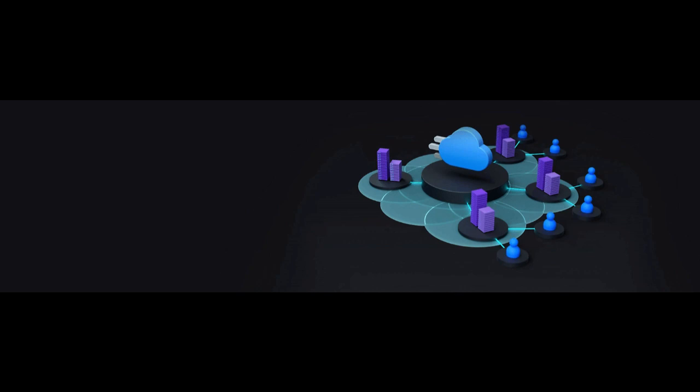CDN, Content Delivery Network. It is used for the delivery of the content stored in the storage account. We can use a content delivery network to reduce the latency of the delivery. We'll create a CDN endpoint near the users to reduce the latency.